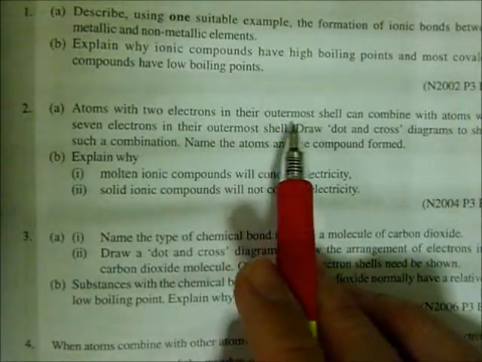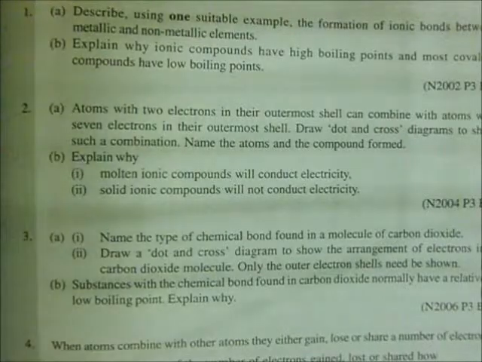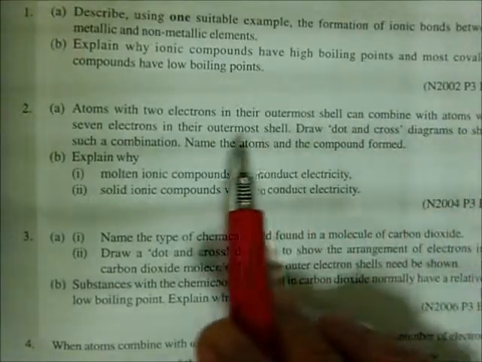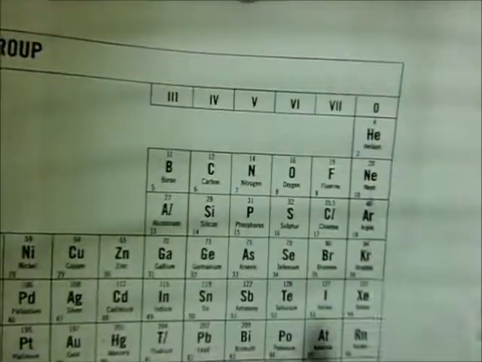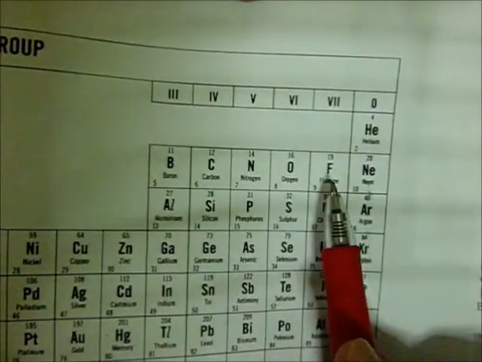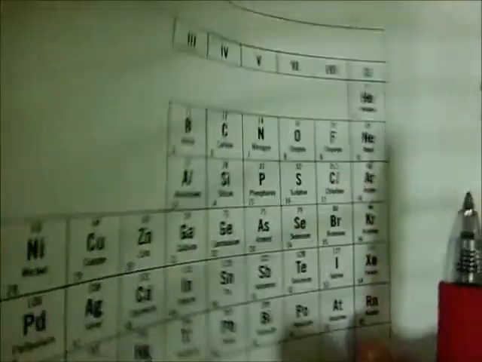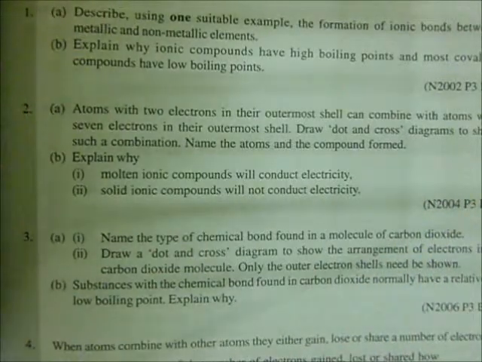Now 2 electrons in the outermost shell, that will be a group 2 element. An example of a group 2 element would be magnesium. And then the other part of the question says 7 electrons in the outermost shell. So an example of an element with 7 electrons in the outermost shell would be fluorine, group 7. So we can take magnesium and fluorine as the example.